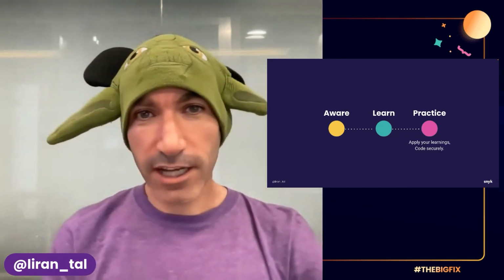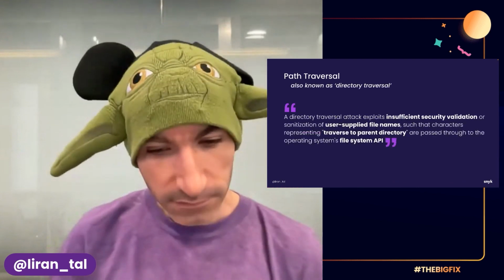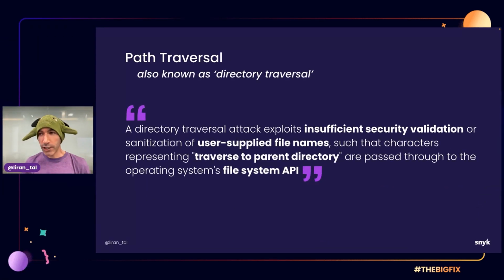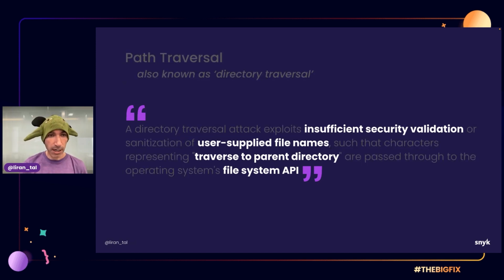Now, we said patch reversal, and I've repeated that definitely a few times here, and it's going to be a repeating theme, but what is it? Let's define it for a second and understand what patch reversal is at all. If we go by the dictionary definition, it's also known, by the way, as directory traversal. It's a sort of attack that relates to user input that may come from insufficient security validation.